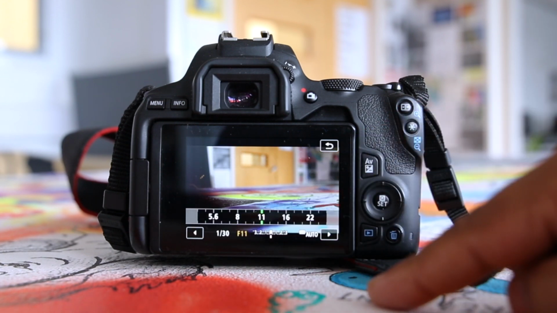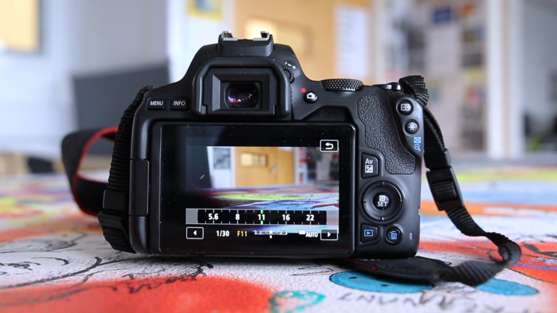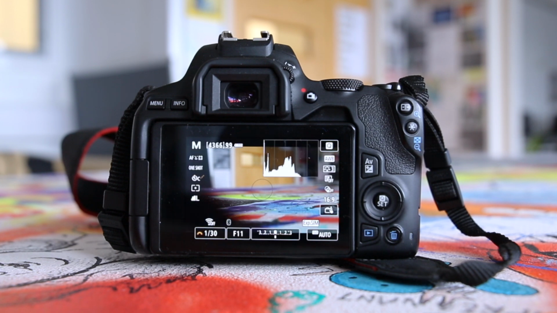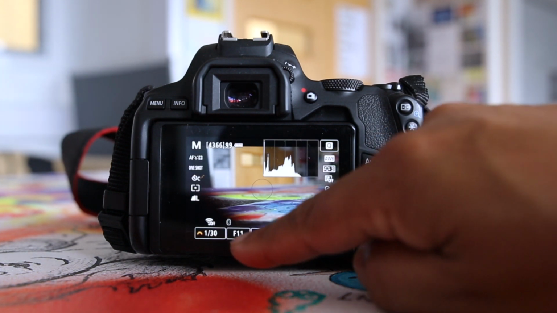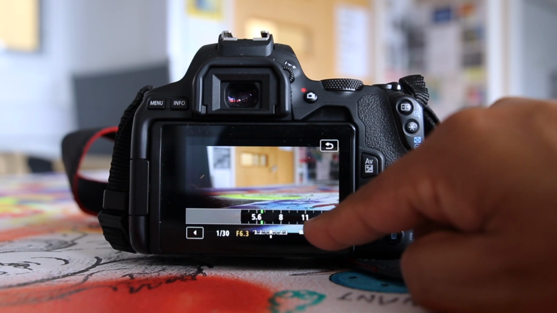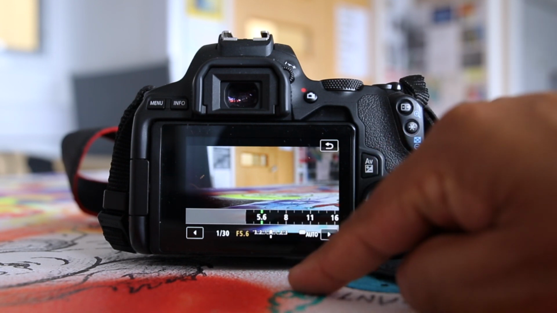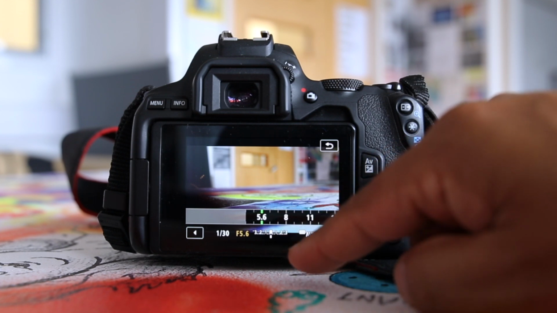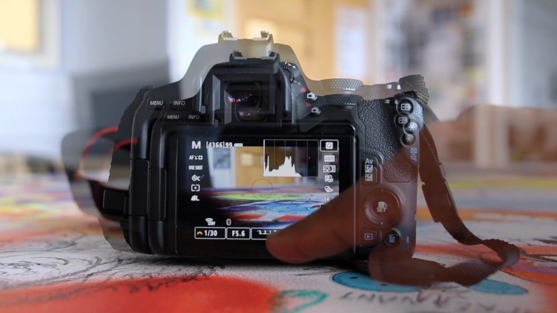Your f-stop is your aperture within your camera. The bigger the opening, the more light. The smaller the opening, the less light going through. If I click on the f-stop, that's currently f11. If I take it to f5.6, it's a smaller opening, less light's going through into the sensor.